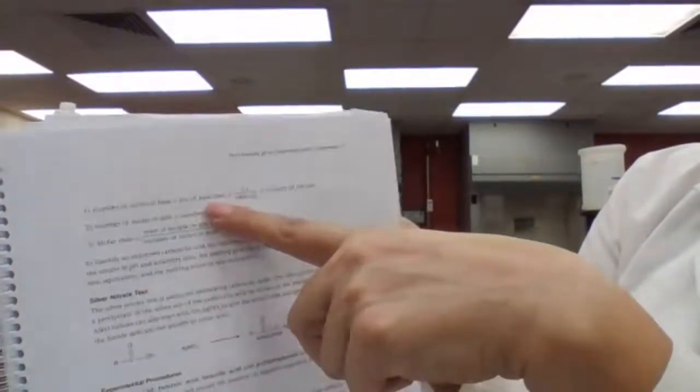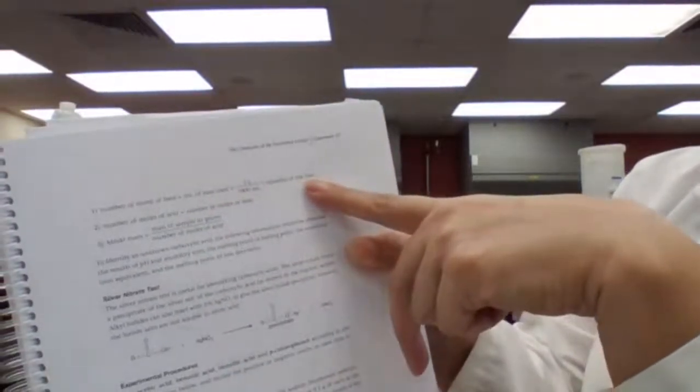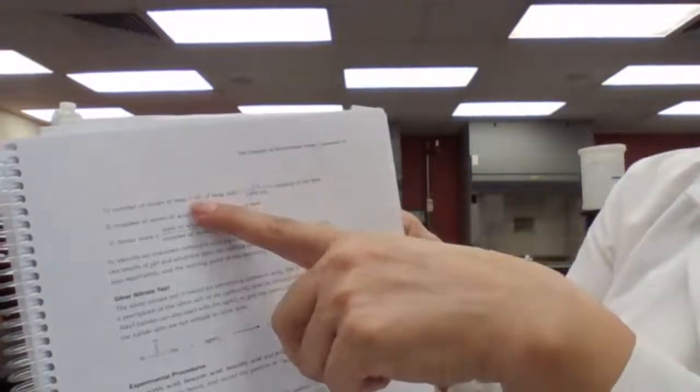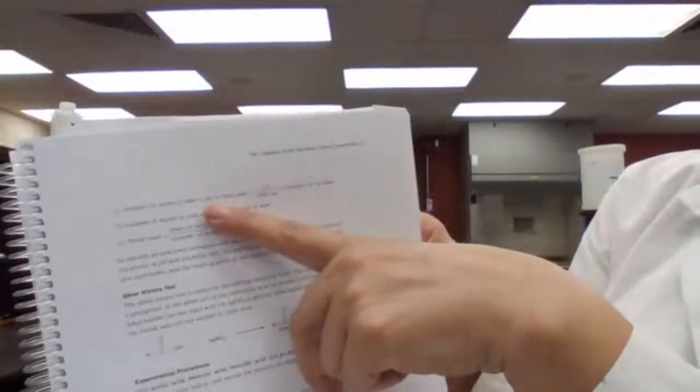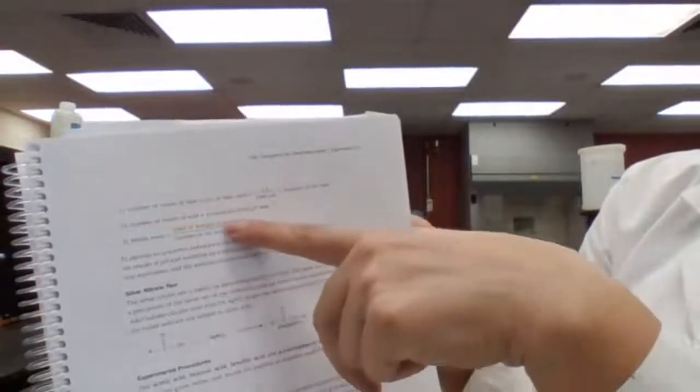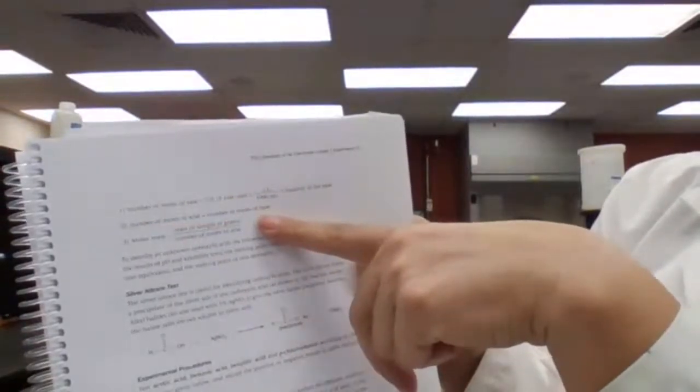It shows how to calculate the molar mass. So first you're going to find number of moles of the base, which is the milliliter of the base times the concentration of the base. So concentration times volume in liter, that would give you number of moles of the base used. Number of moles of the base equal to number of moles of the acid.